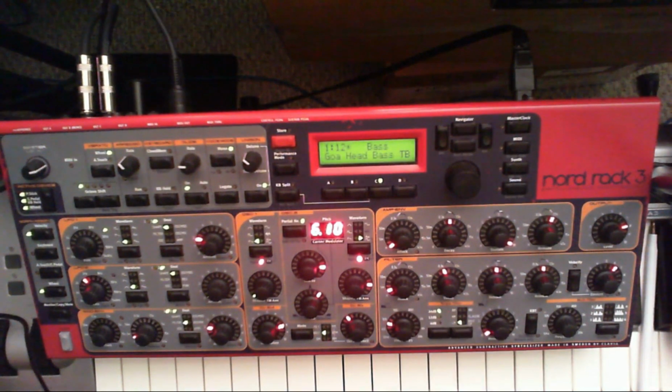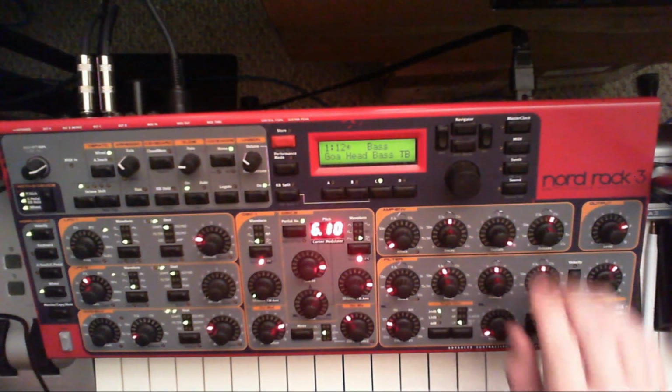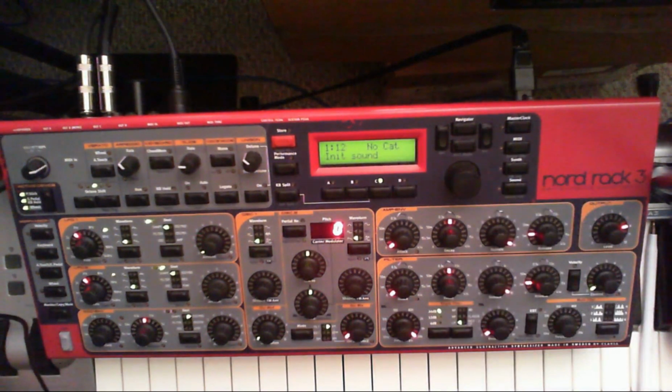Right. Okay. Well, you know, way better than anything I can come up with on the spot here. But yeah, supports aftertouch, which is very cool for things that support aftertouch.